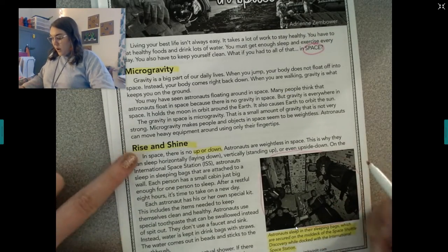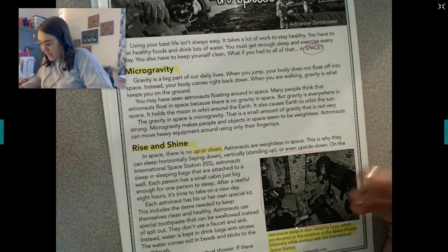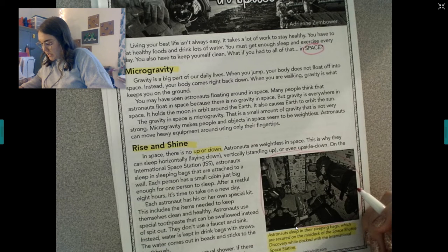Okay. So, in space, there's no up or down. Astronauts are weightless in space. This is why they can sleep horizontally, laying down, vertically standing up, or even upside down. On the International Space Station, ISS, astronauts sleep in sleeping bags that are attached to a wall. Each person has a small cabin just big enough for one person to sleep. After a restful 8 hours, it's time to take on a new day.